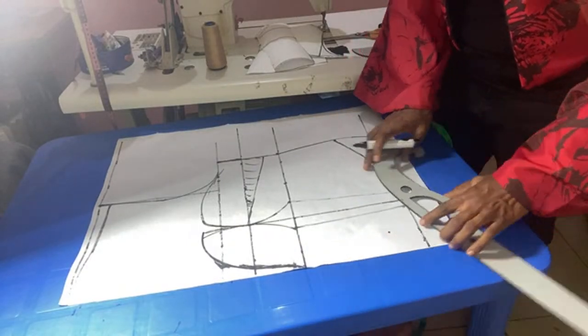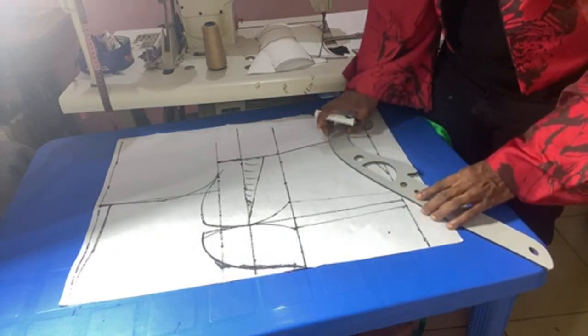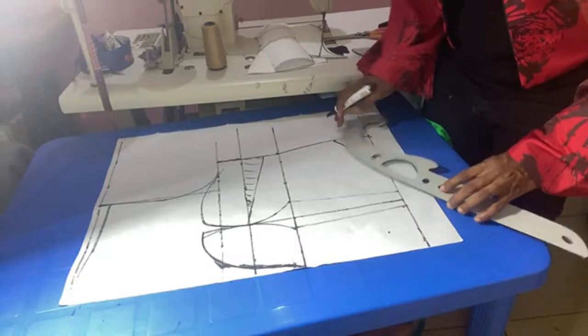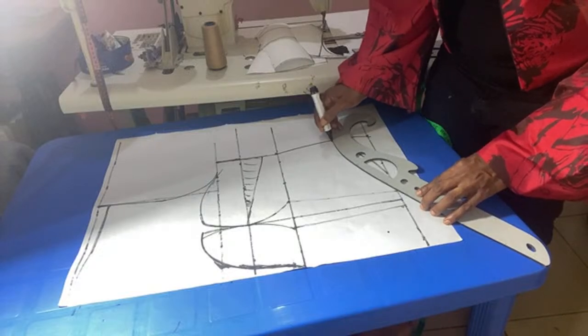So from this part, I can just give it any shape, depends on what I want, you understand? So from this point, after marking this like this, instead of coming like this, I can decide to go up like this. So just watch what I'm doing. Do you understand? I can decide to come like this.